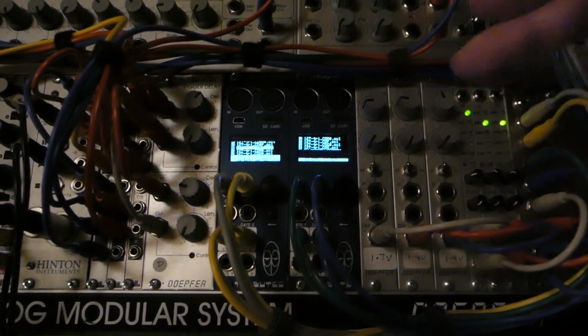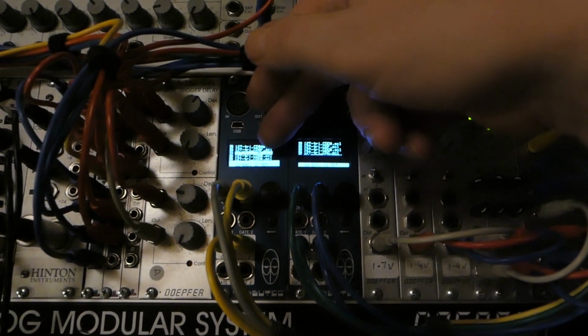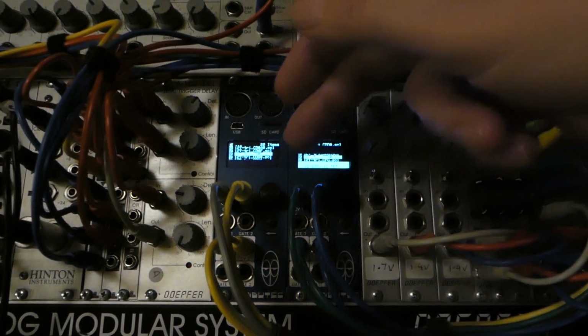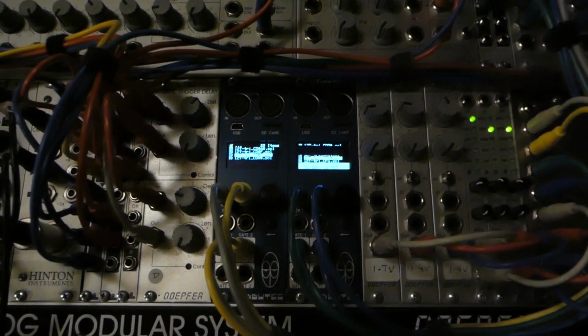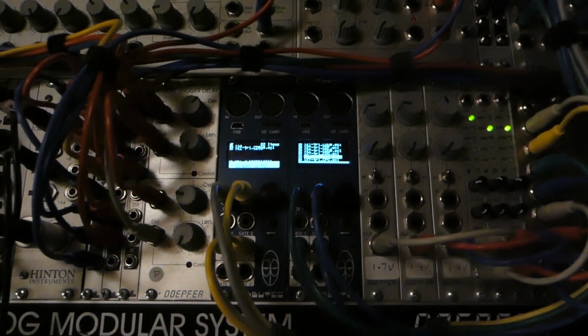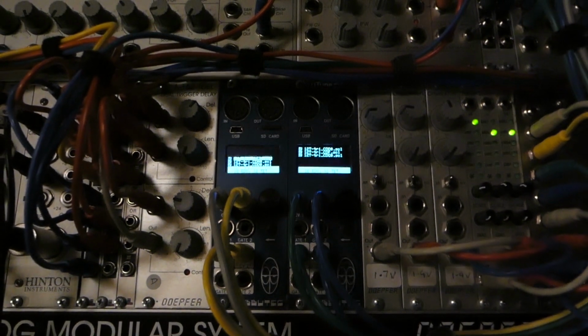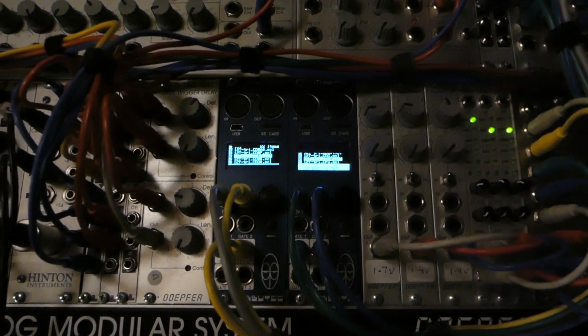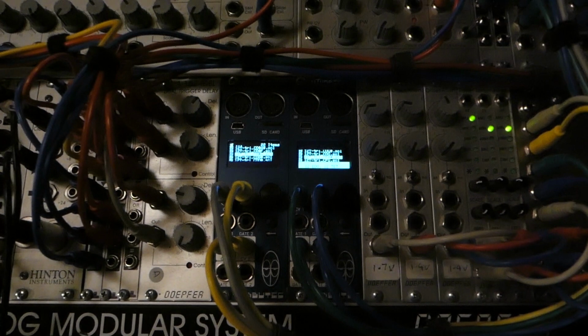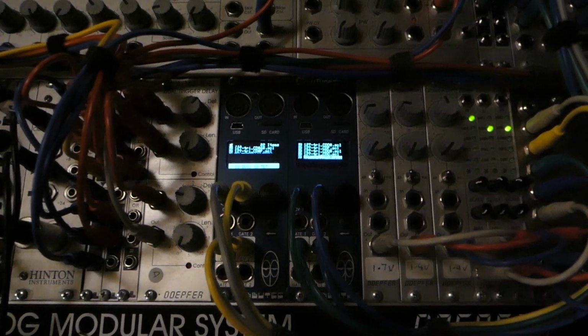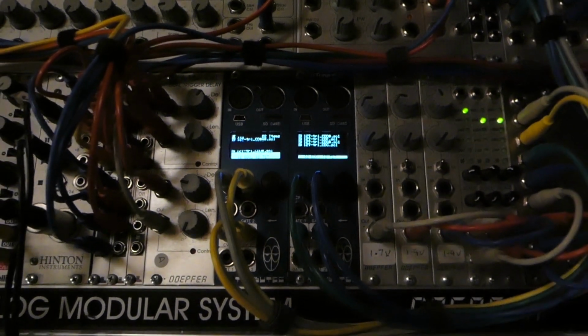So for instance, here I've got a C, D sharp and a G in the first quantizer, and in the second I've got a C, F and an A sharp. These are both simple subsets of the C minor scale, but of course you can put whatever scales you like into these. You can make up your own scales of any length, you can use microtonal scales, but for the purposes of this demo I'm keeping it really simple.